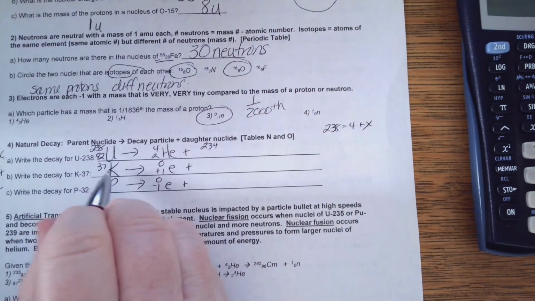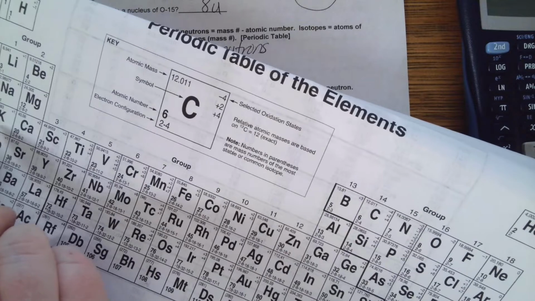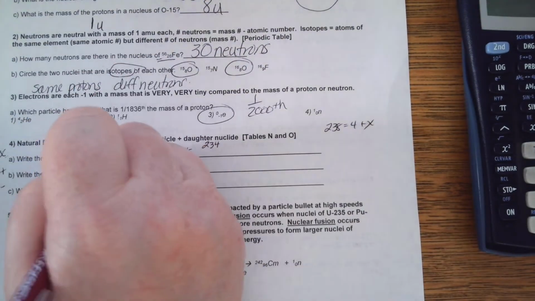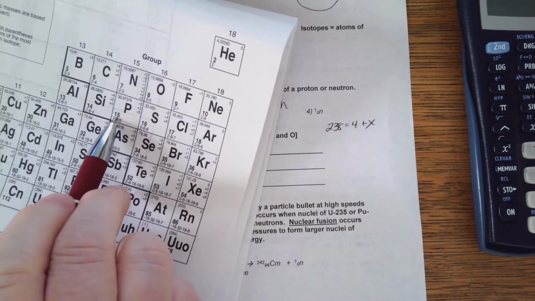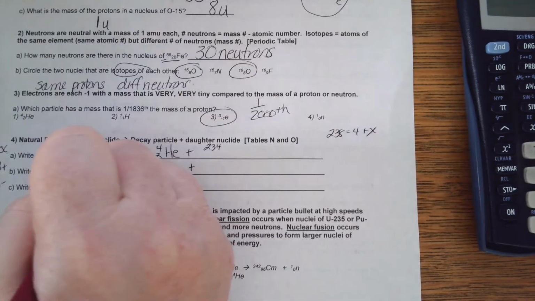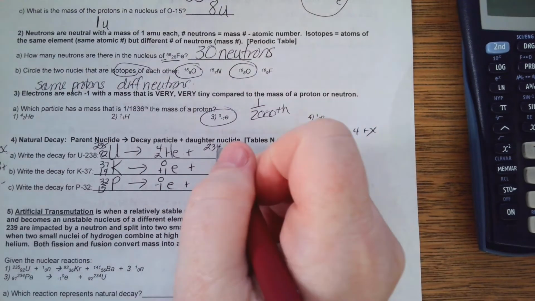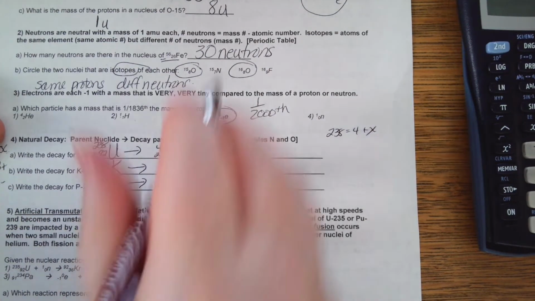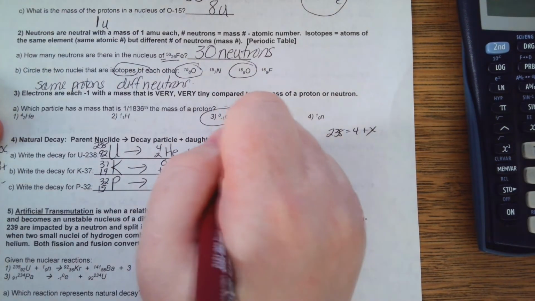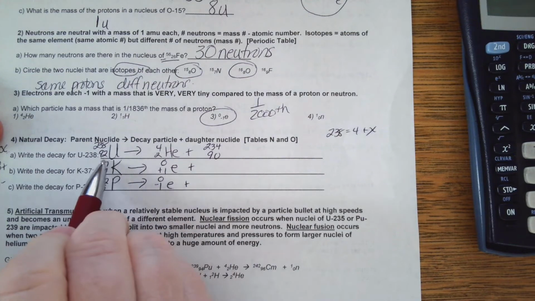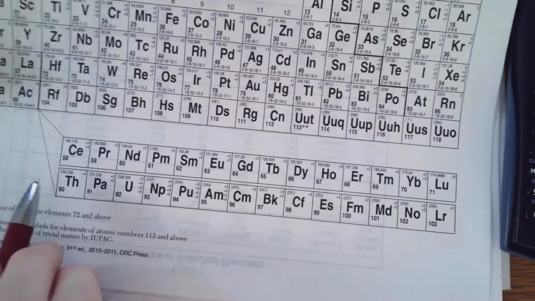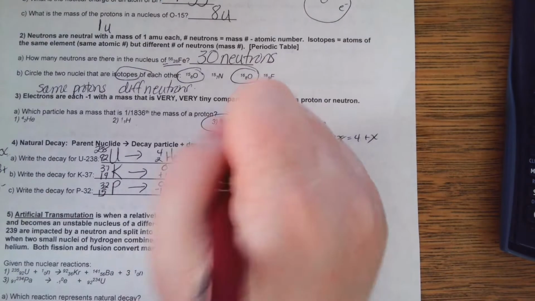Let's look up the other ones just while we're here. K is 19. And phosphorus is 15. Okay. So now I can figure out the bottom number. 92 equals 2 plus something. Well, that would be 90, right? So 90 plus 2 equals 92. Now look up 90. Th.